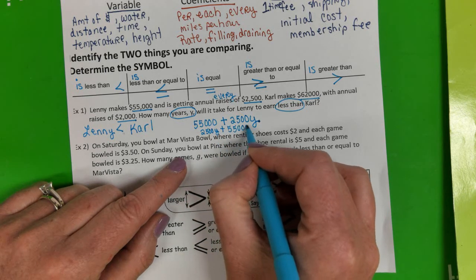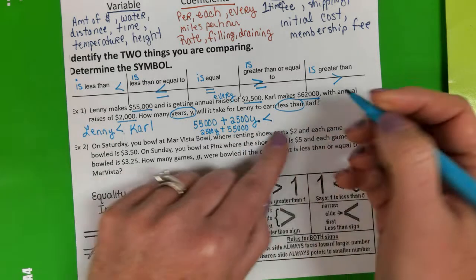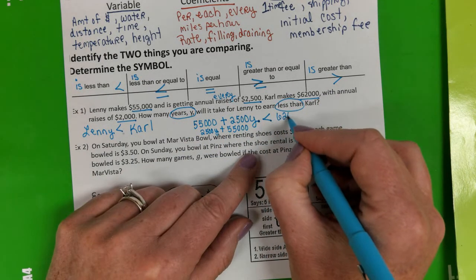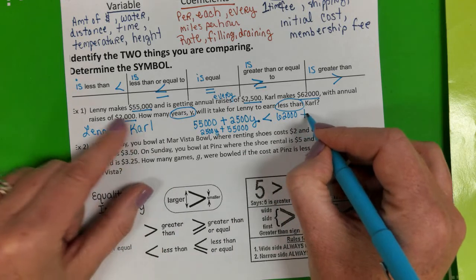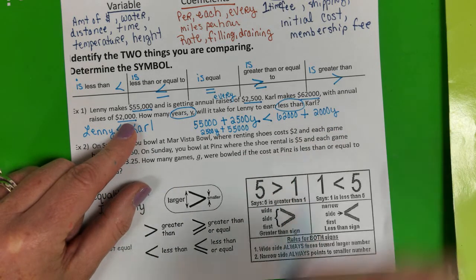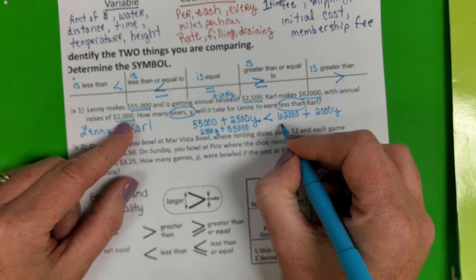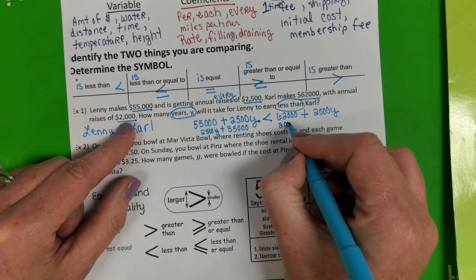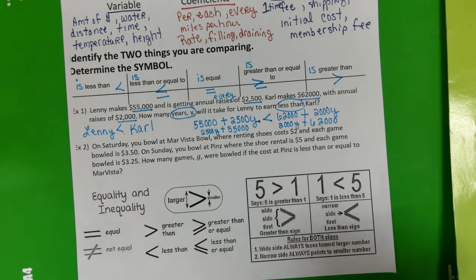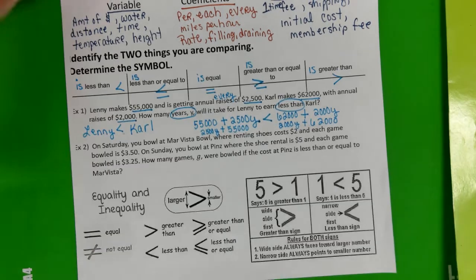That would be okay too. Is less than. Now Carl makes 62,000 plus he gets $2,000 every year. Again, that could be switched around too. That's what we're talking about when we're writing these equations or inequalities.